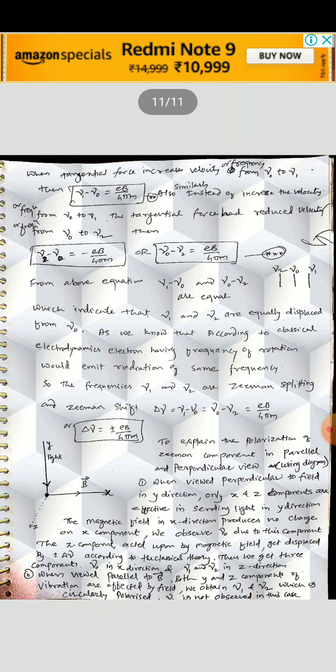The magnetic field is in the x direction, so it will produce no force and no change in the spectral lines or the plane of vibration in the x direction. So we observe nu naught, the frequency of the spectral line, due to this component in the horizontal plane of vibration.